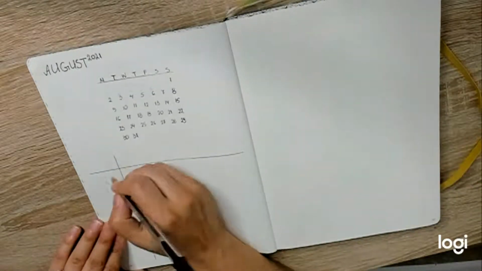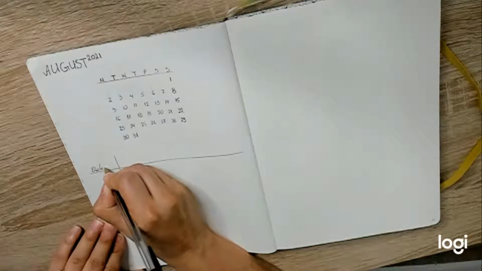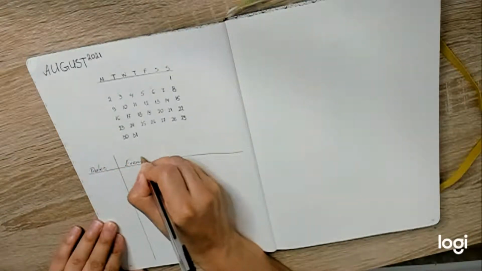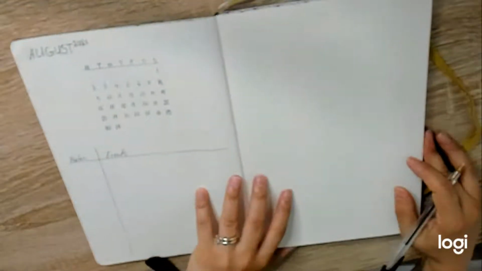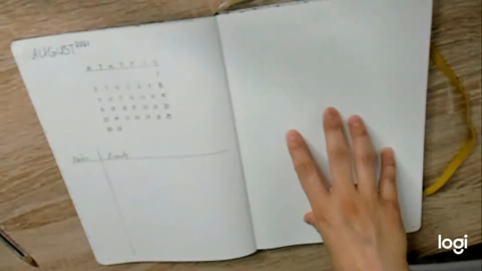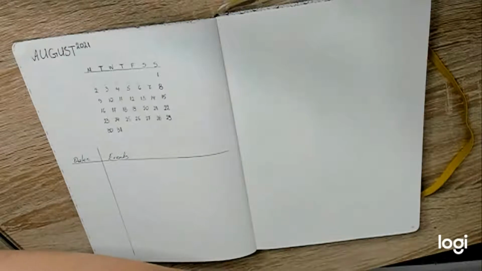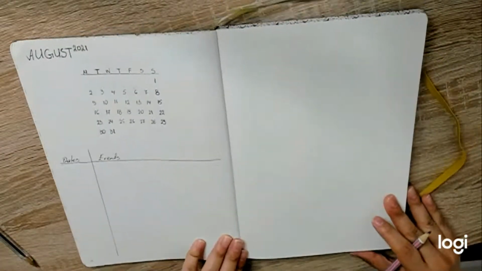So here I'm going to write the dates. Right, and here the events. Okay, and that's it. So this is all done. Now, because I'm unsure how I'm going to set this up, I'm going to do it with a pencil. The pencil first.